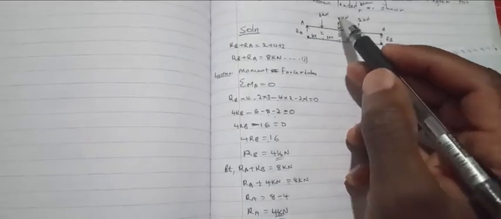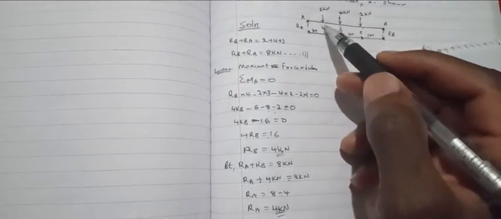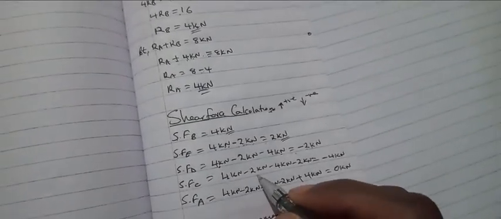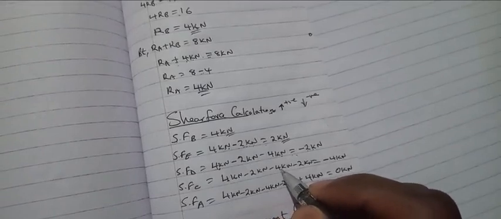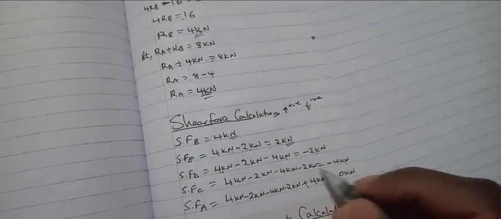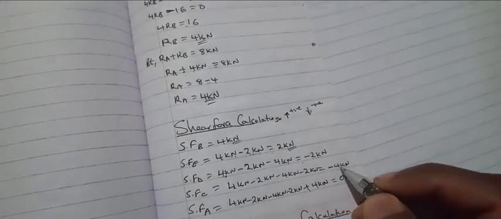Then the shear force at this point: now we shall have 4, the upward force, minus 2, minus 4, minus 2. That way, it is 4 kilonewton minus 2 kilonewton minus 4 kilonewton minus 2 kilonewton equals minus 4 kilonewton. That one is our shear force.